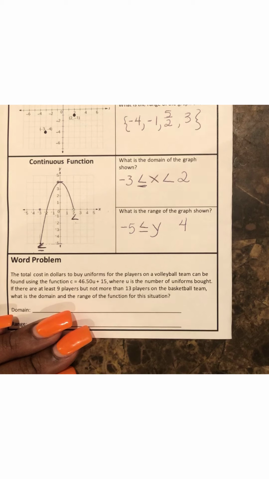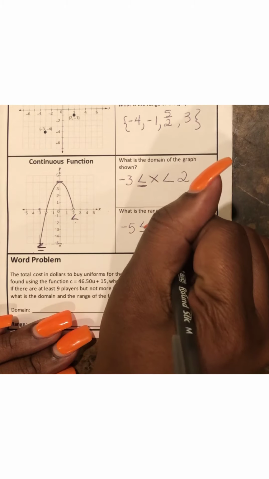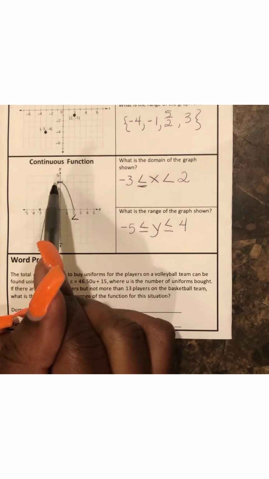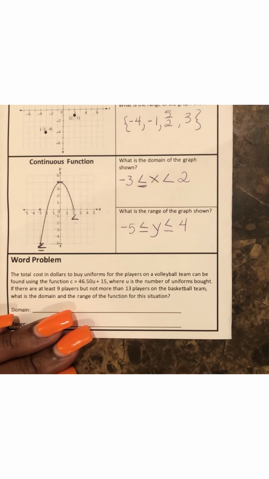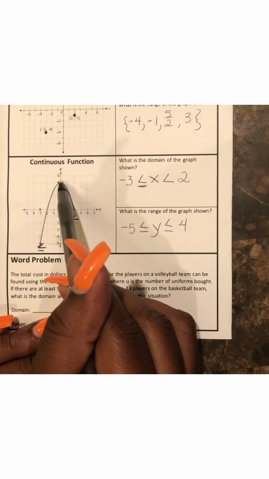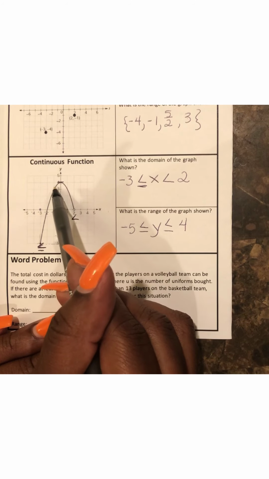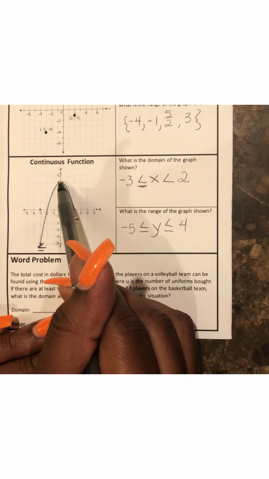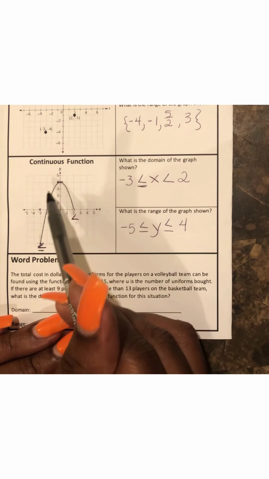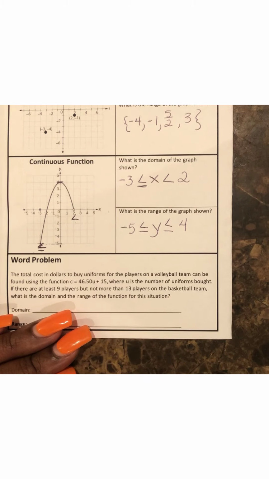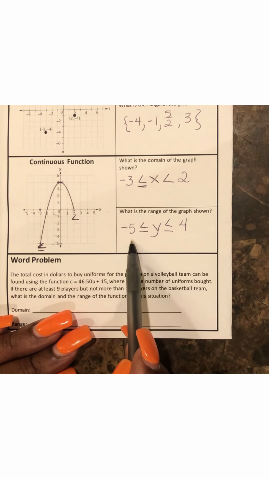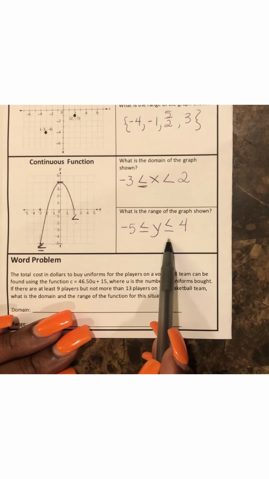Now, do you see an open circle? Yes or no right there? The answer would be no. So we have to use the less than or equal to sign because it's saying it's closed here. So even though you don't see a circle, since this line does not separate with an open circle, it includes the number 4. So the range of the function would be -5 less than or equal to y less than or equal to 4.